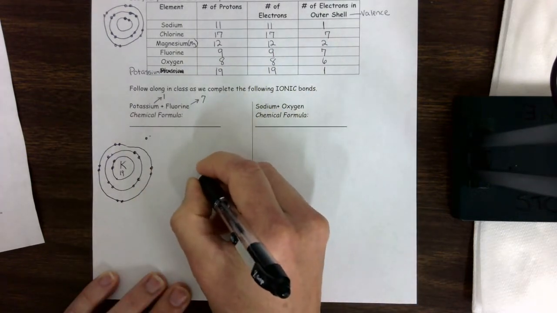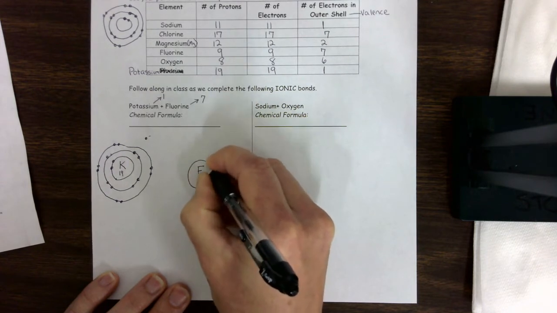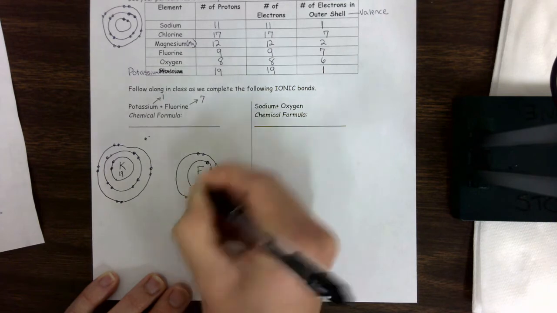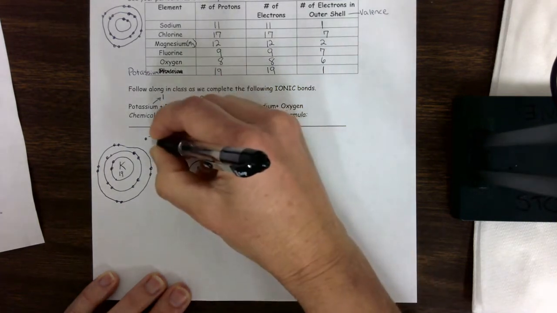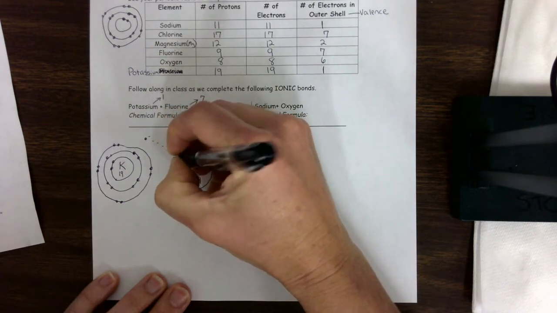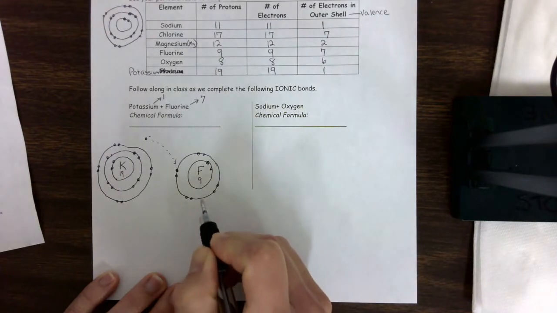And then let's do fluorine. Same way. Again, fluorine's valence is going to be 7, so it wants 1 more. So we're going to accept that electron. Okay, so now that fluorine has accepted an electron, can you predict the charge on that atom?